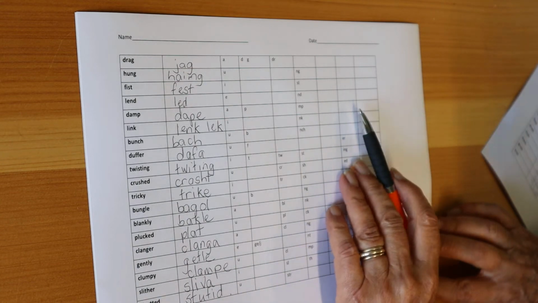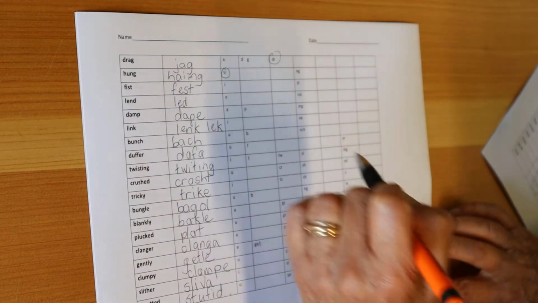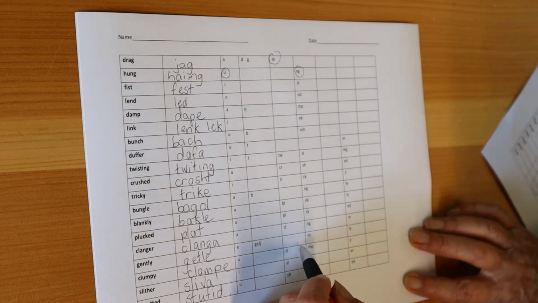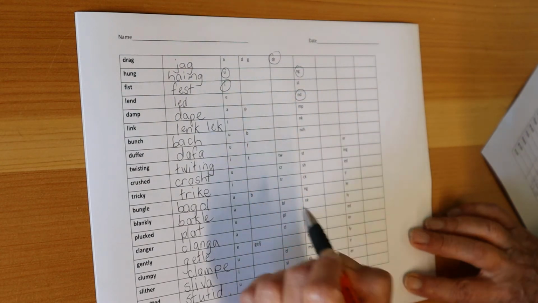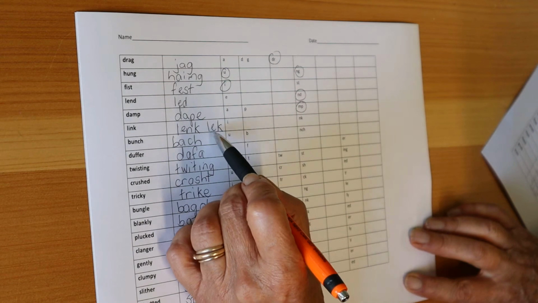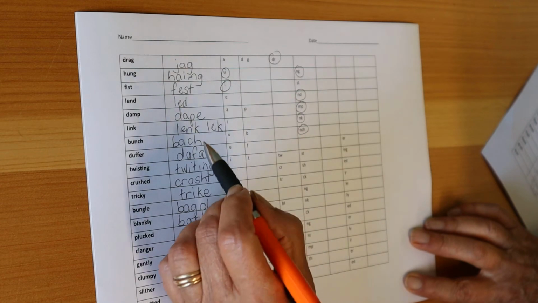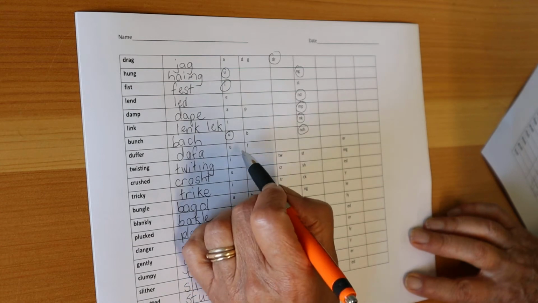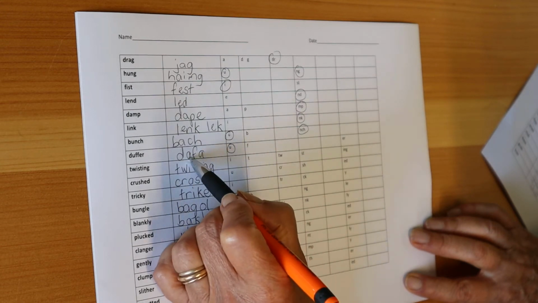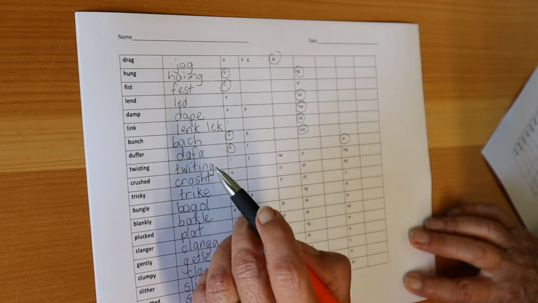So let's have a look at what's going on here. That dr is a problem. Here we've got that A and A confusion and this problem with this NG. This I and E is a problem here. And hearing that N and that M and that, in this case, that Ng, and here that Ng is a problem. And that A. Duffer, you can see the A sound there, A for the A sound, and A for the A sound over here as well.